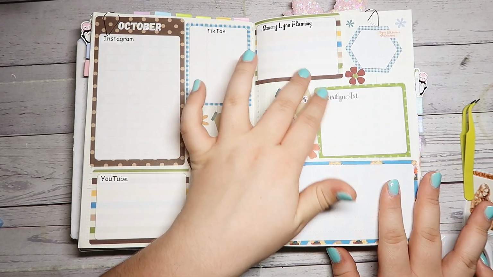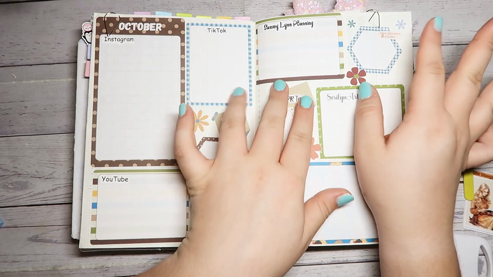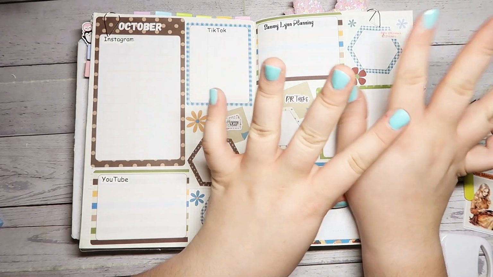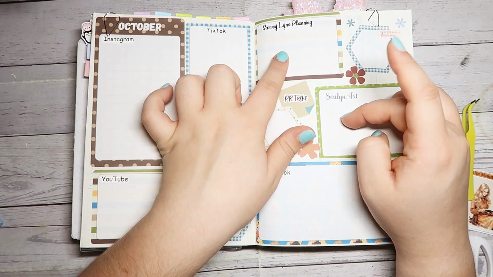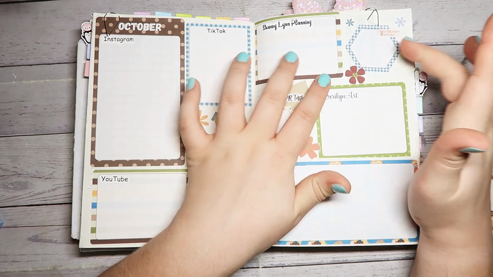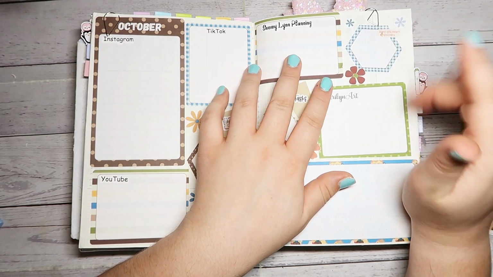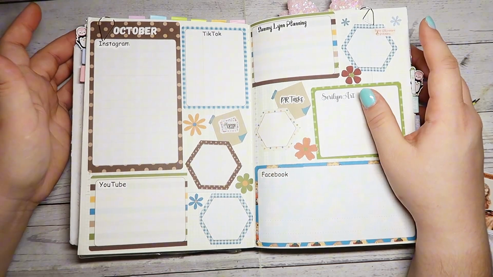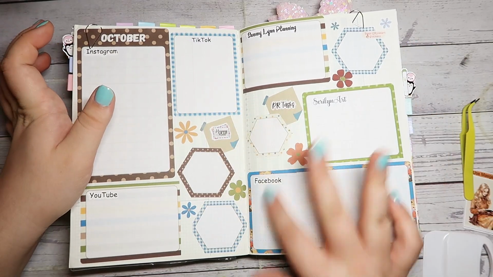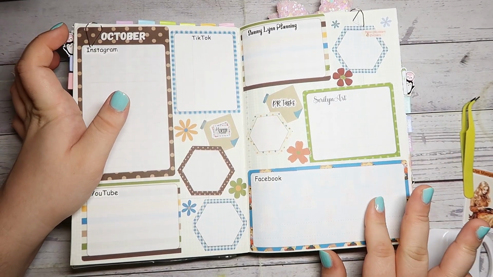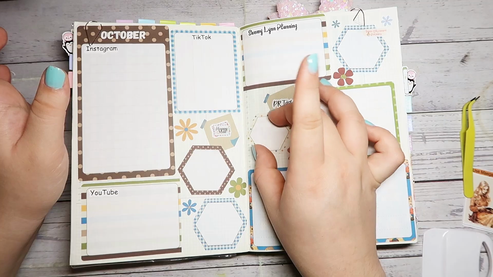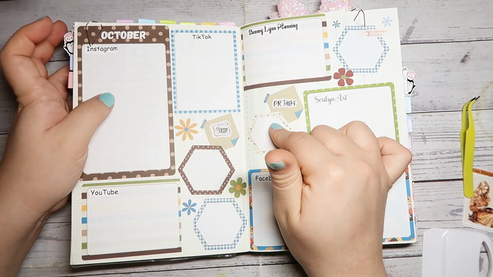So I give them a little bit more space than I do with some of the other PR teams that I'm in. Not because they're less important or more important, just because they usually have a lot of information that I need to write down. BlessUrHeartStickers I also have up here. I usually have Practical Paper Company, but I don't need them right now as far as writing things down. If I do need to write things down, I will probably write it in this PR tasks box, but this is just anything else that I need to add.